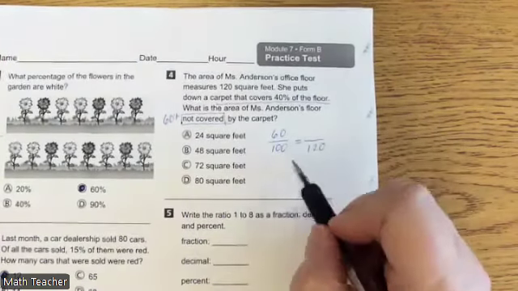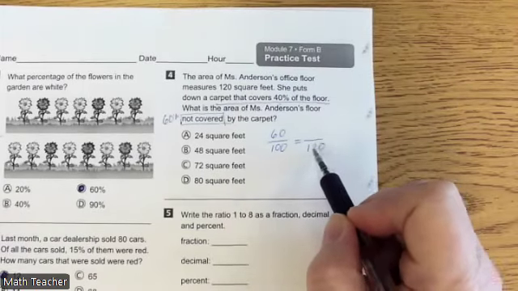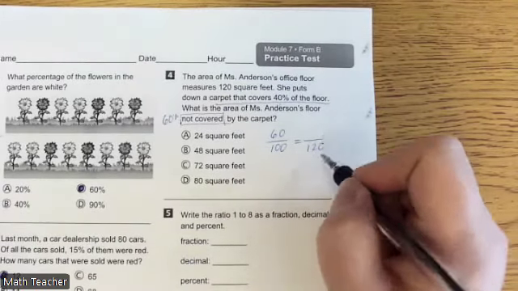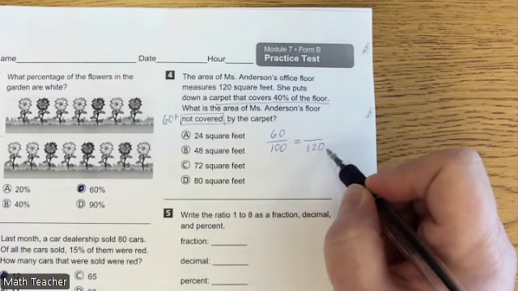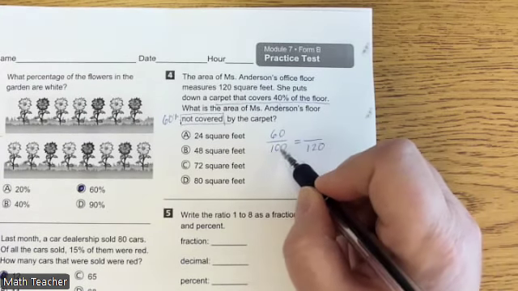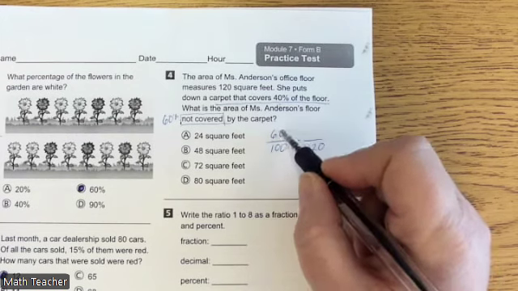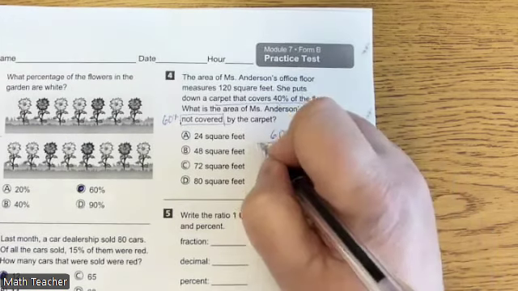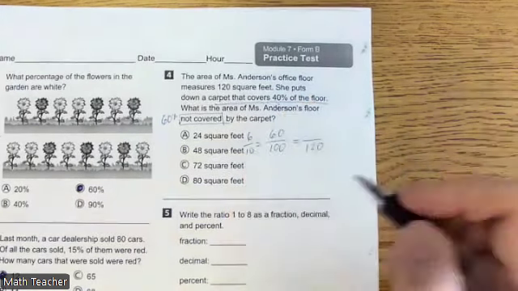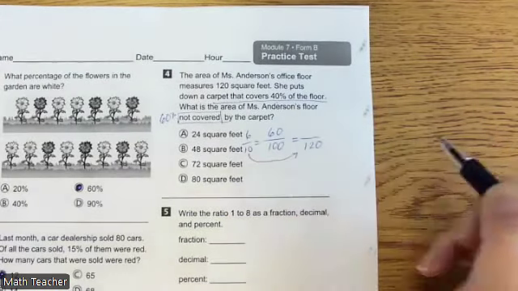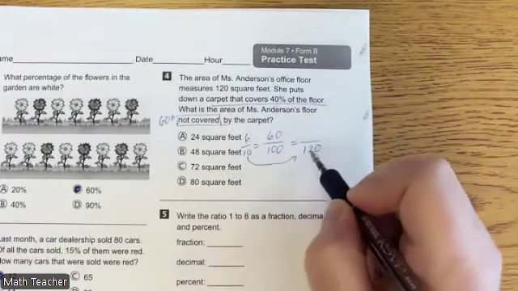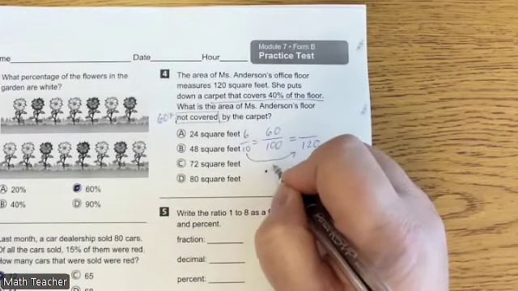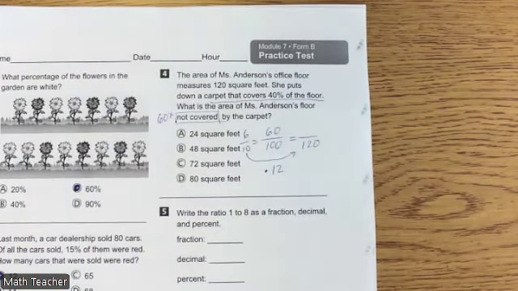Okay. So 100 does not go evenly into 20 and vice versa. So I want to take a look and see if there is a way I can simplify this to something that does go in. 60 and 100 are both easily divisible by 10. So I'll simplify that to 6/10. And 10 does go evenly into 120. So 10 times what number equals 120? 10 times 12 would give me the 120.